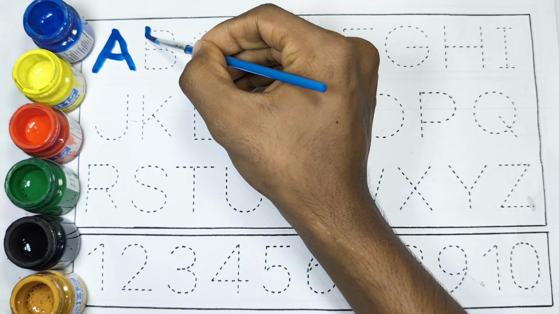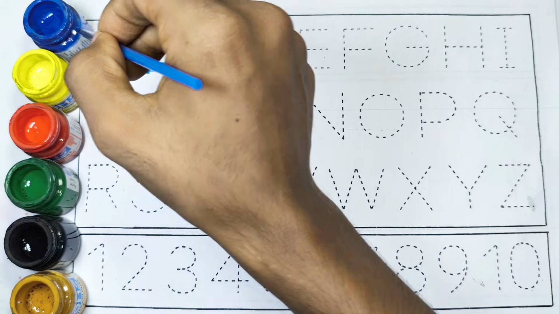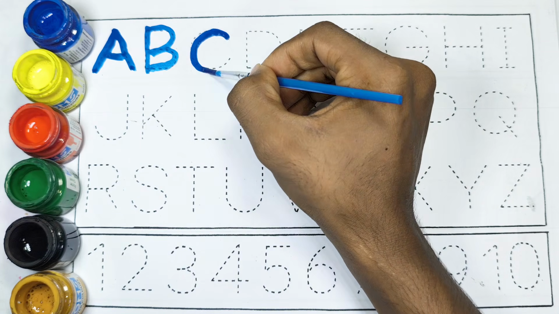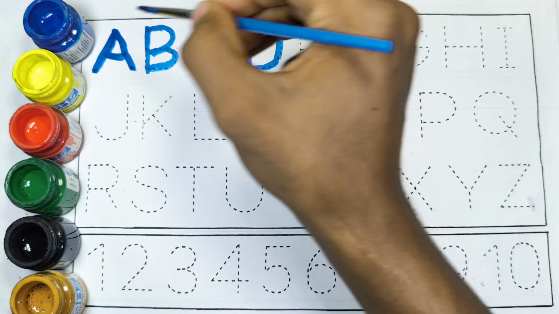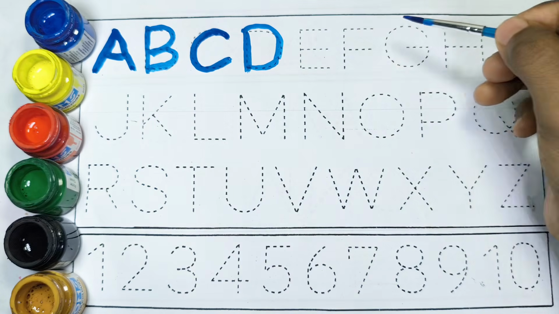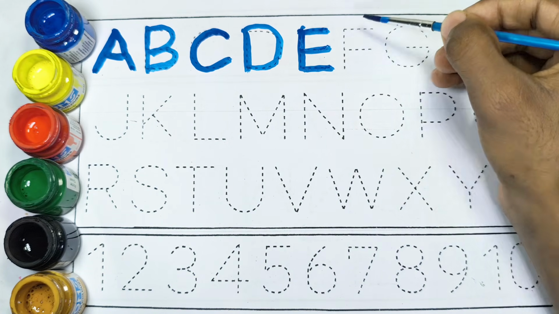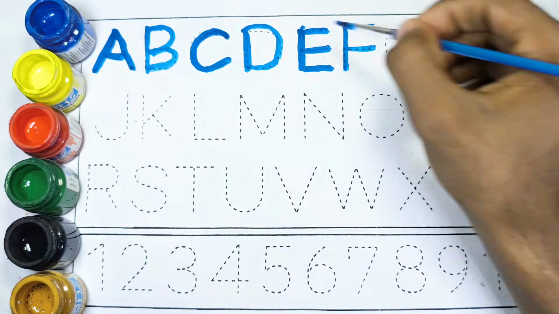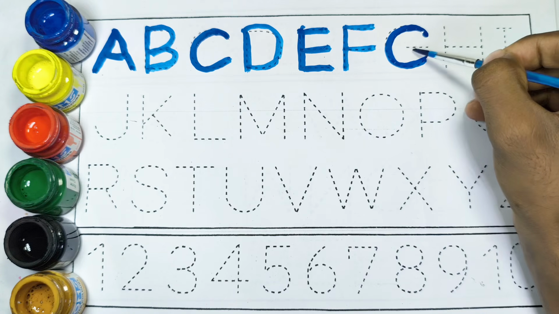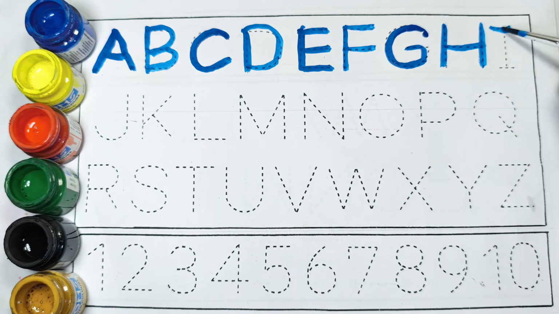A for apple. B for ball. C for cat. D for dog. E for elephant. F for fish. G for God. H for helicopter. I for ice cream.